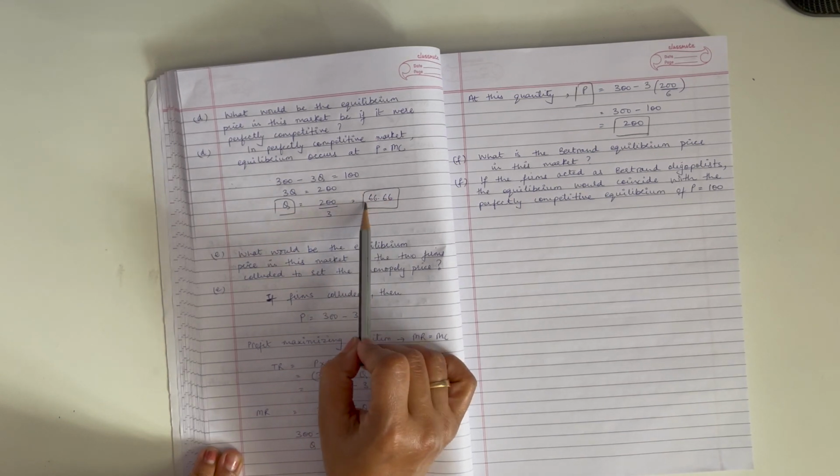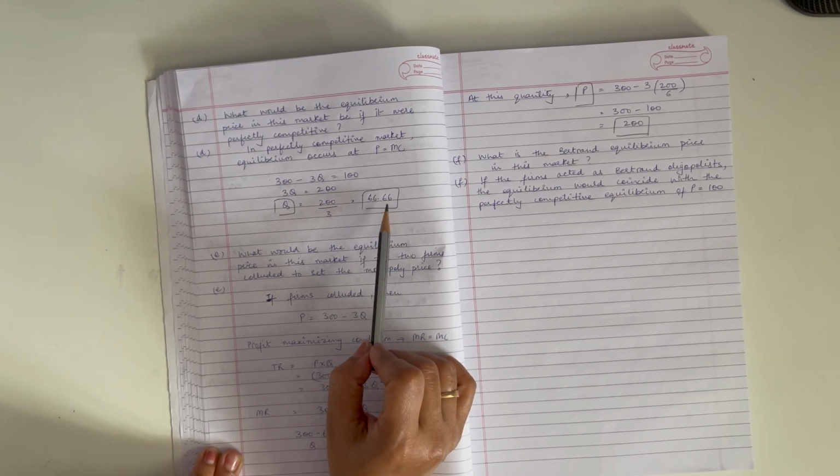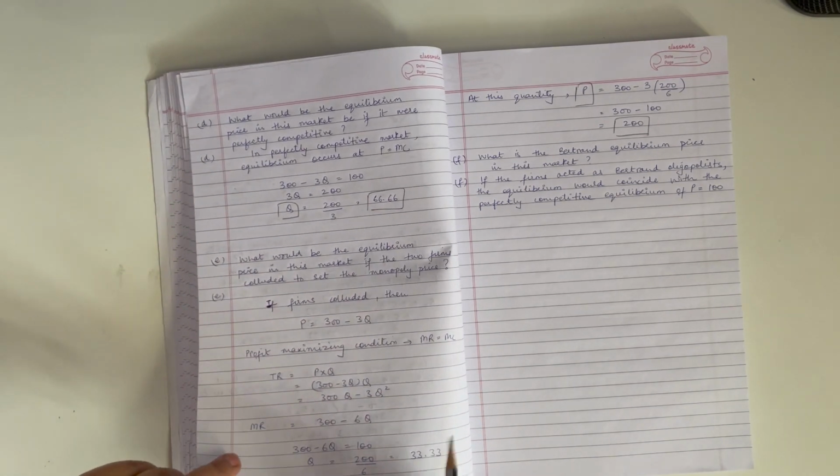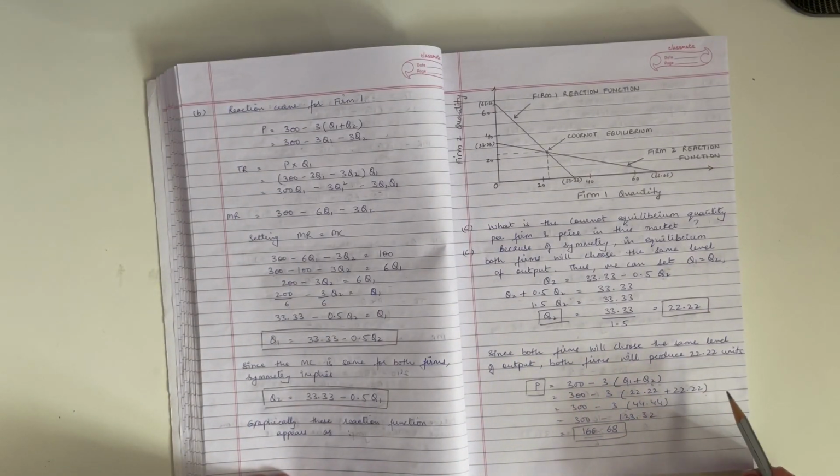That's 66.66. So can you see that the equilibrium quantity in a perfectly competitive market will be much higher as compared to your equilibrium quantity in the Cournot model? Each firm producing 22.22 units. Together also they make 44.44 units, right?